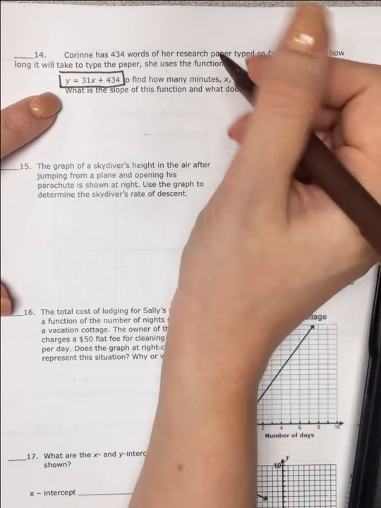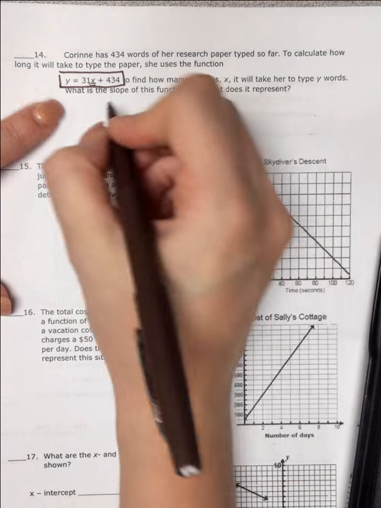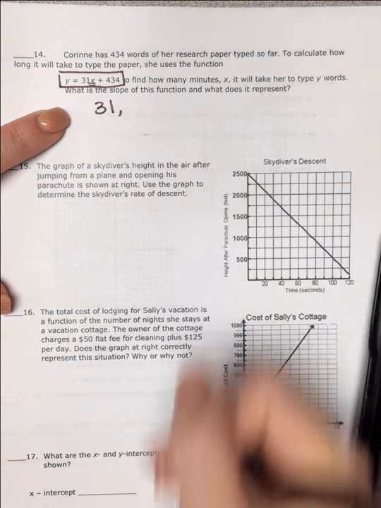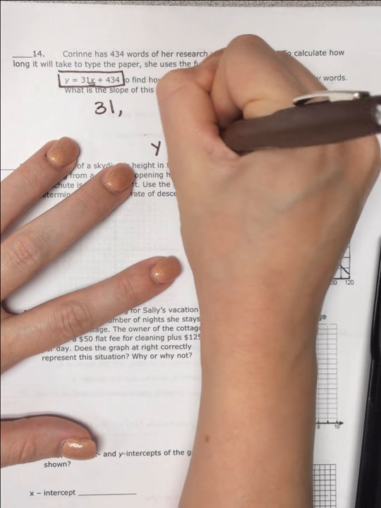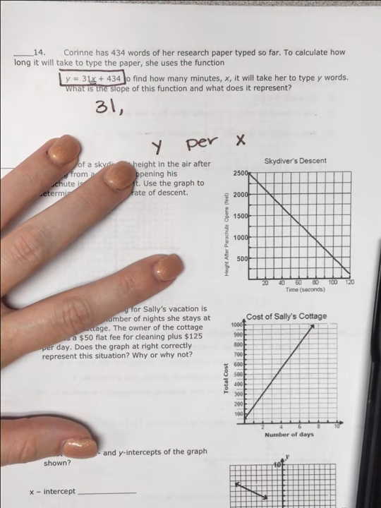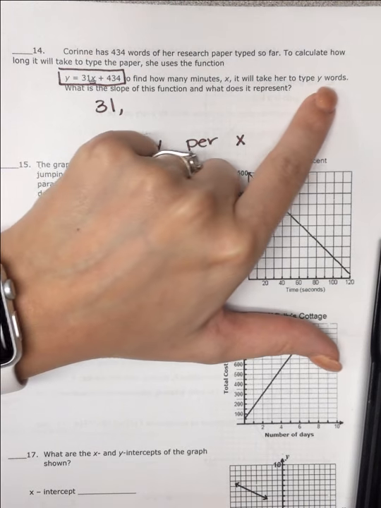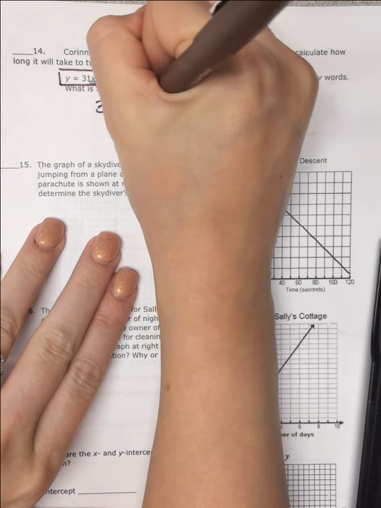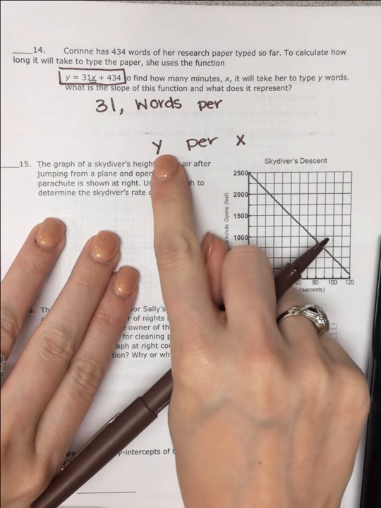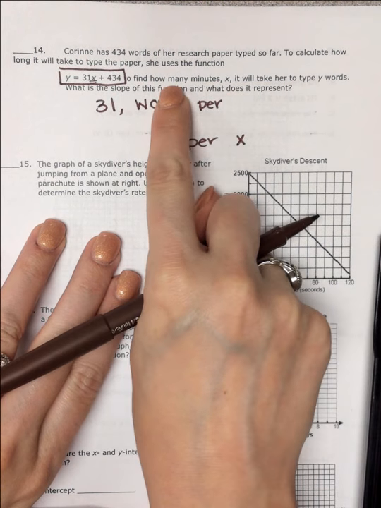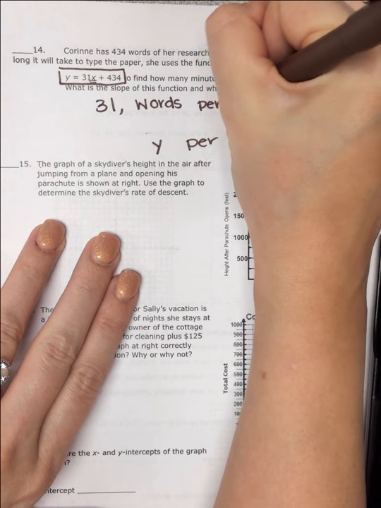So the slope is always in front of the x. So the slope is 31. And it represents your y per x. Always. So what is the y? The y is the words. Per, what is the x? How many minutes x? Words per minute.